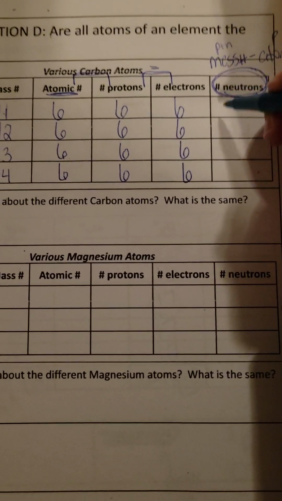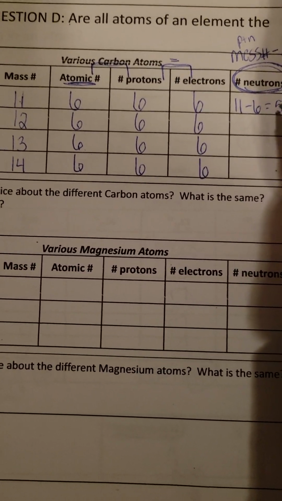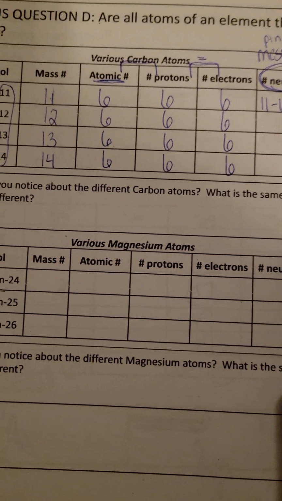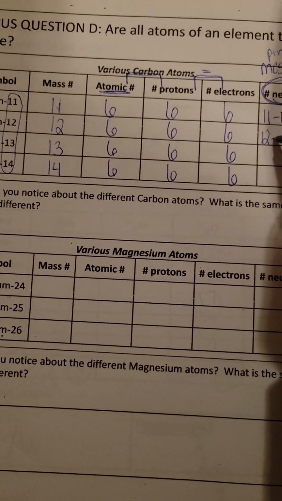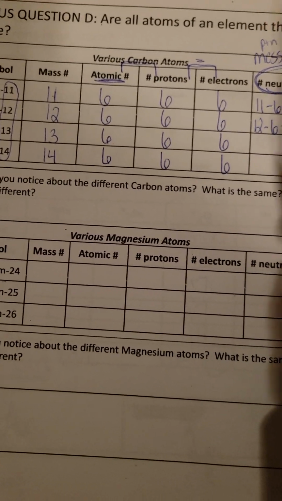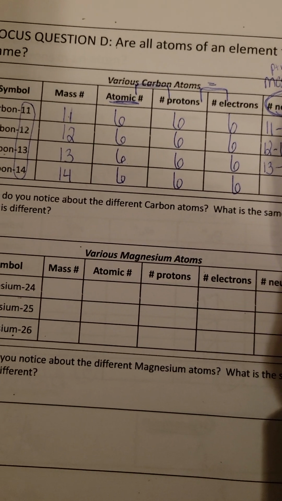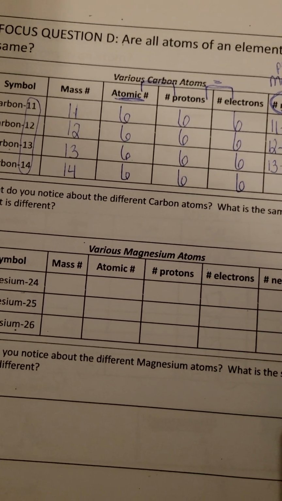For the first one, 11 was the mass number and 6 is the atomic number, so 5 neutrons. The next one, the mass number is 12, the atomic number is 6, so 6 neutrons. Next, the mass number is 13, atomic number is 6, so 7 neutrons.